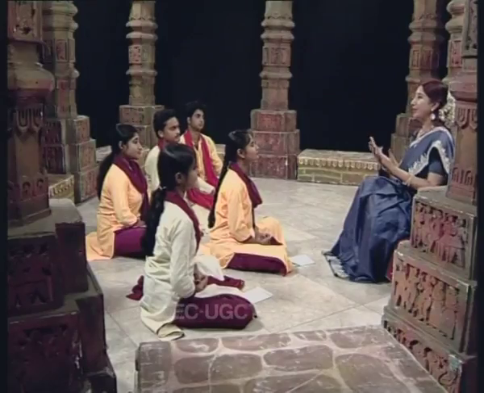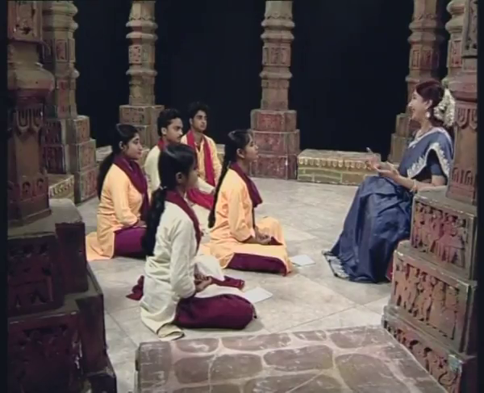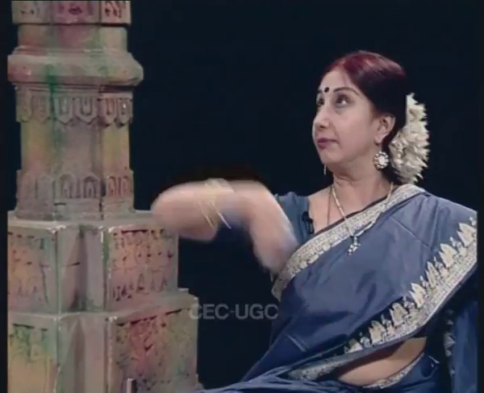In the Jaipur Gharana, the movements are forceful and they are not dependent very much on the beauty of each particular movement. Rather, the beauty comes from the overall vitality. So you have movements like these, and they are movements which often have a resemblance with sword fighting.